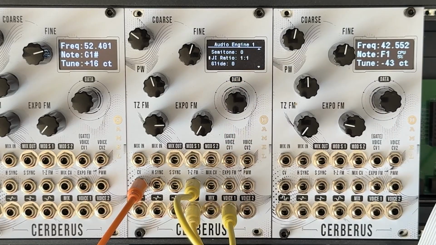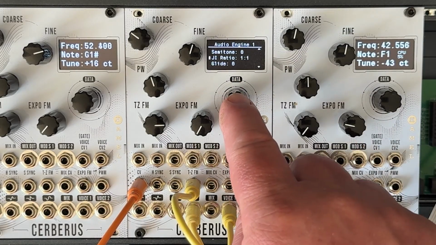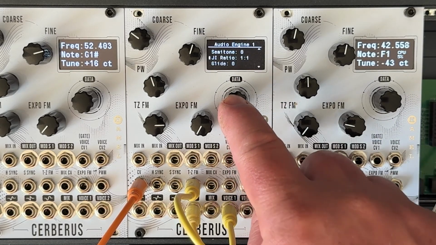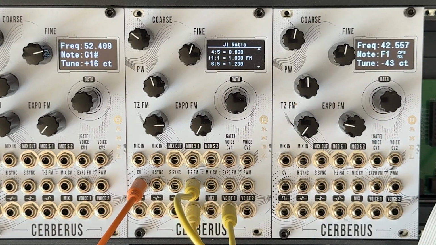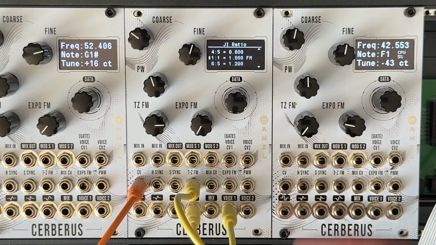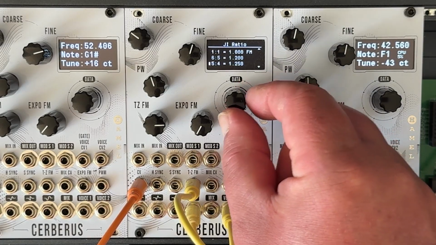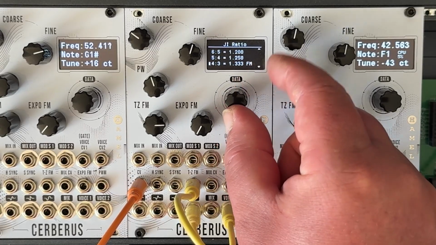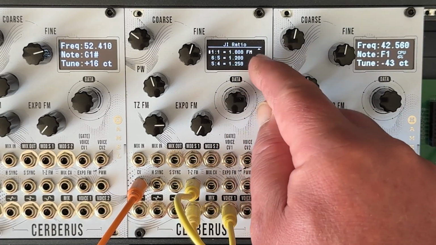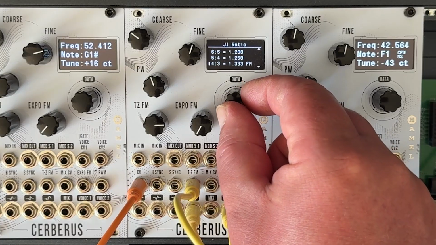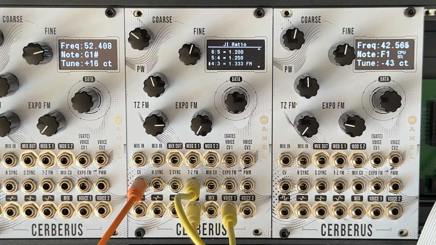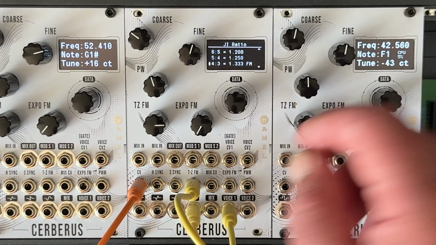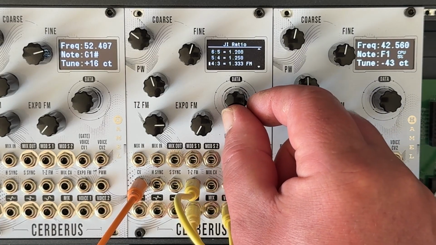And we have the ability to change just intonation ratios. So at the moment you can see it's 1:1. So this will just be playing the exact same frequency that it's tracking from the VCO. But we can change and select from a whole range of ones in here, as you can see. The little FM there signifies that it's a well-known just intonation ratio, but you can obviously be free to use any of the ratios you want.